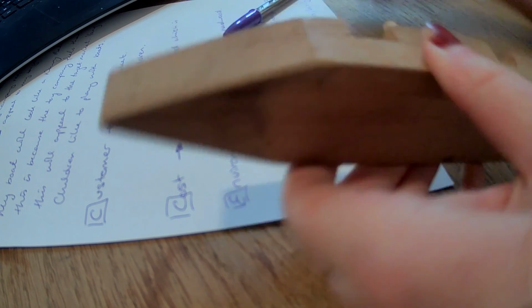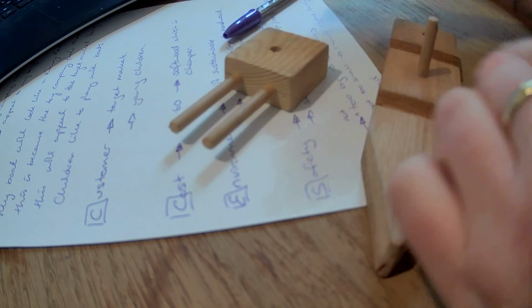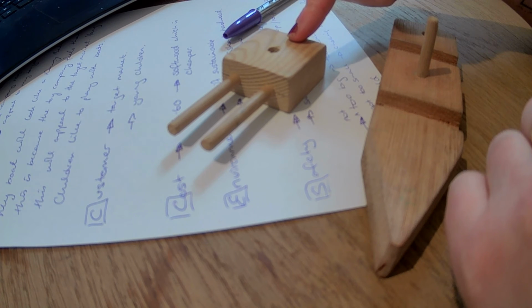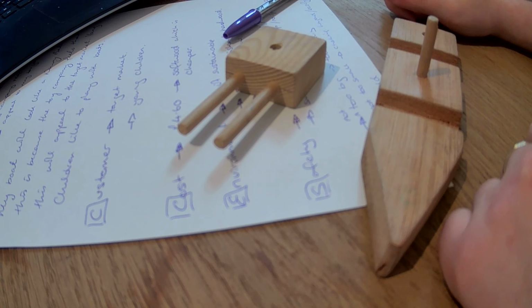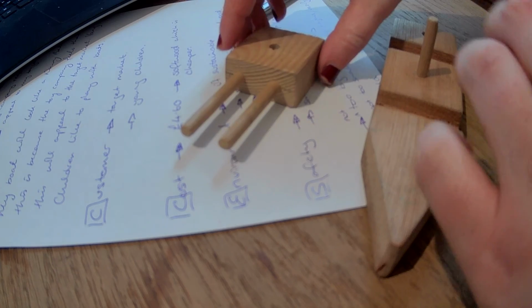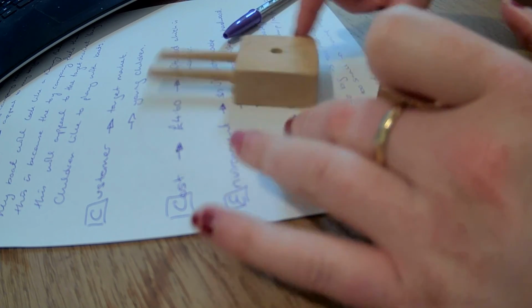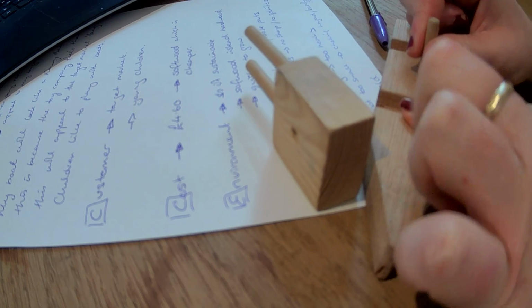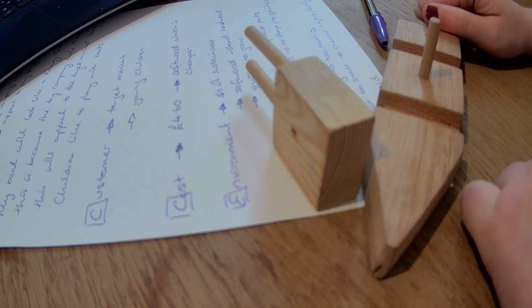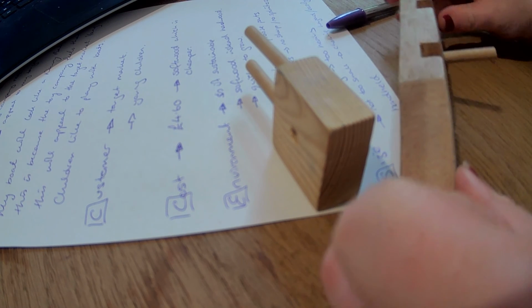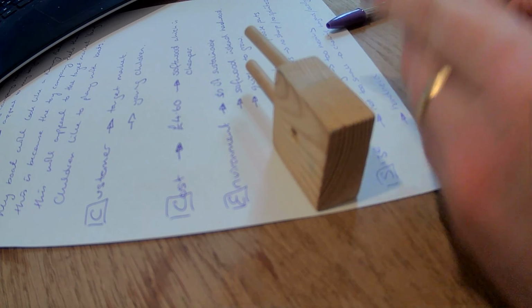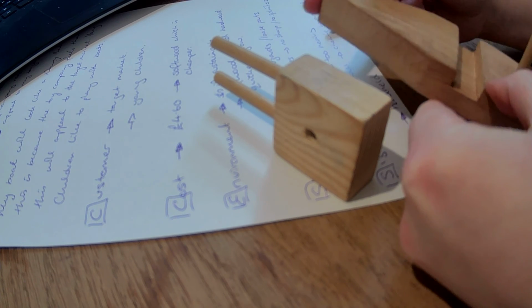This does come off, but it's not too small. Excuse Alexa. So it's not too small that this bit will be a choking hazard, and all the small components are glued in so they won't pose a safety issue either. You can also see that the boat is nice and smooth, and that the point is smoothed down as well.